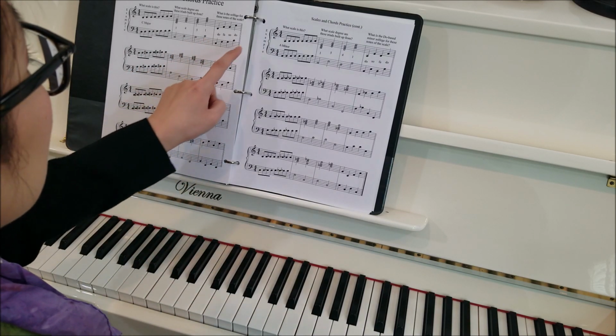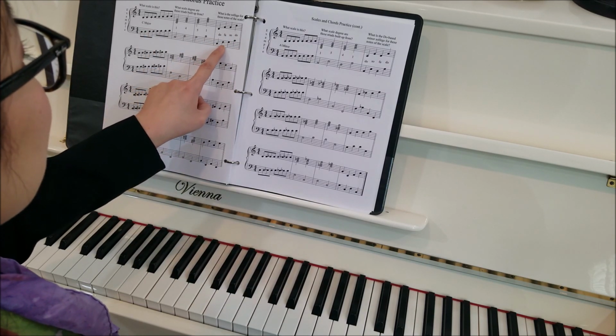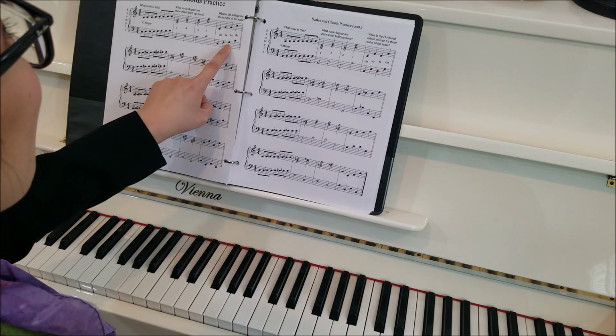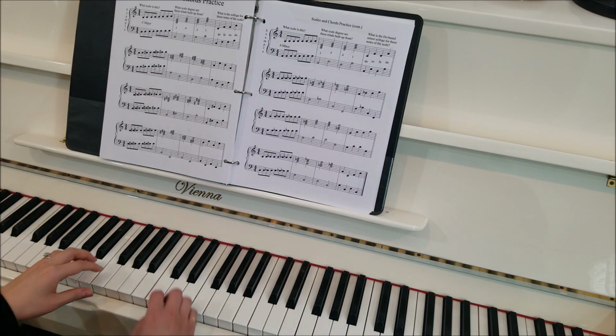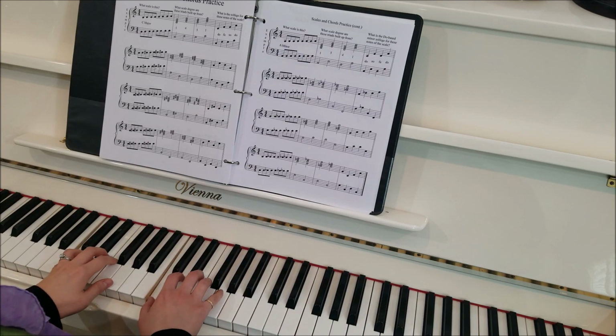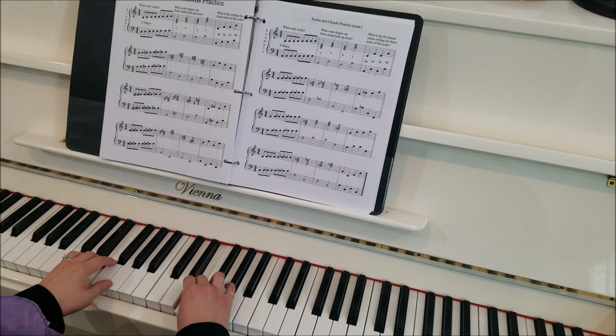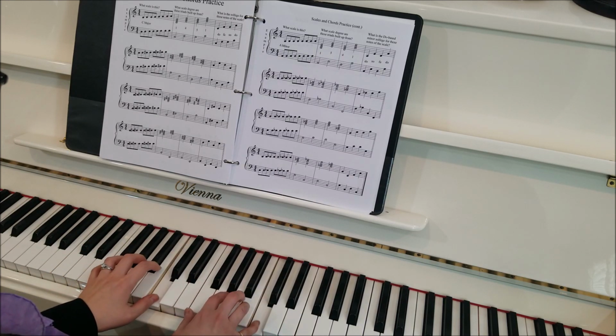Okay. And then they even wrote in our solfege. We have C, which in C major is do. F is fa. G is so, and back to do. All right, let's play it so we can follow along. So a C major chord, we know this one. C, D, E, F, G, A, B, C.